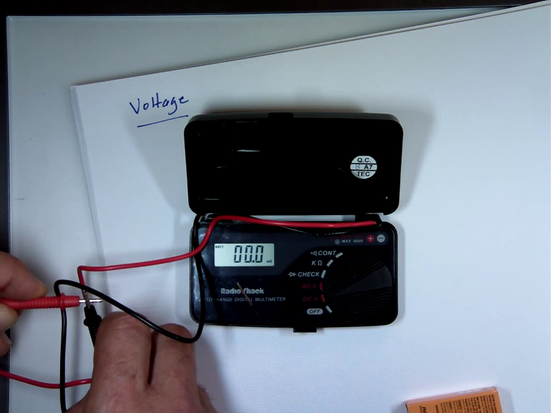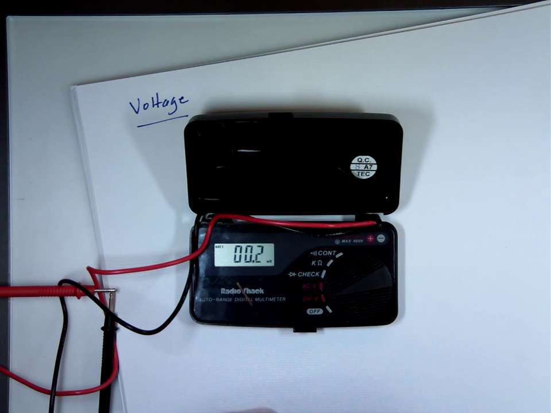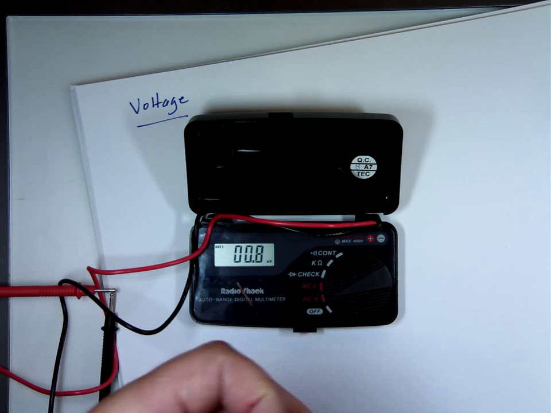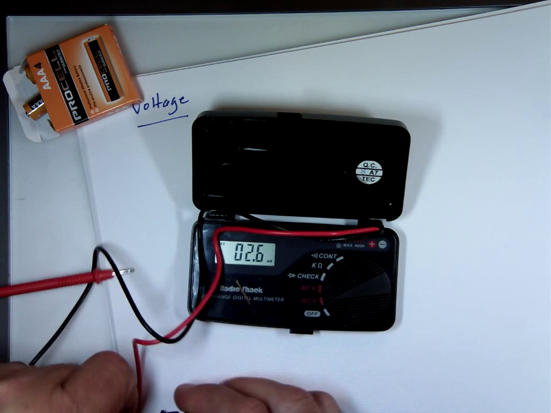There we go, 0 voltage. Now there's a new set of batteries. These are AAA batteries. What's the voltage on a AAA battery? 1.5, so it should be close to 1.5.